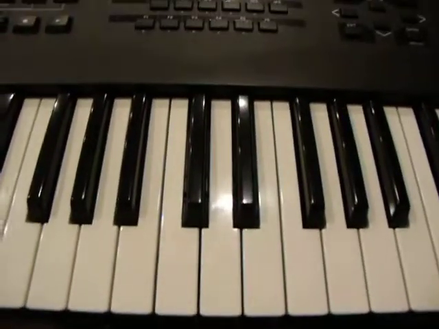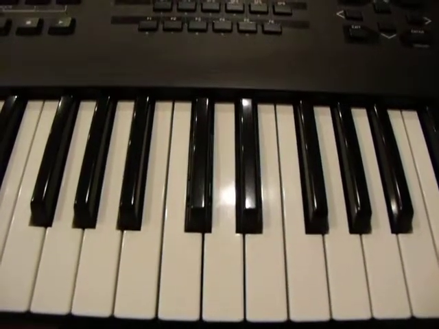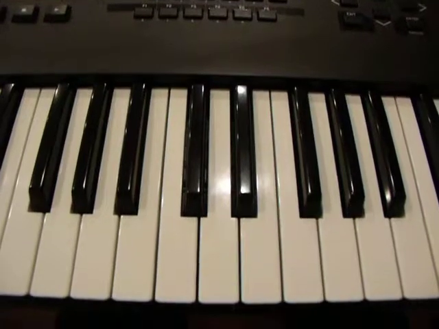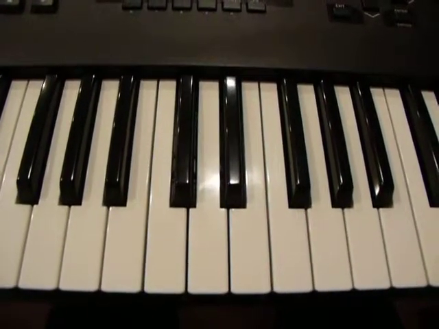I'm going to end right there because I don't want it too long. So that's a chord progression showing you playing C, F, G, where you can have a pretty smooth transition without moving your hand too much.